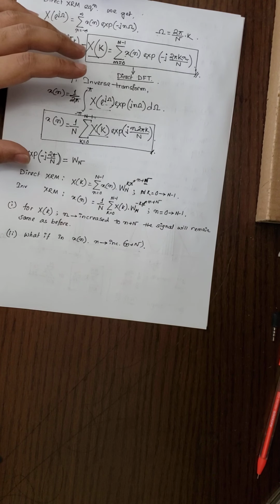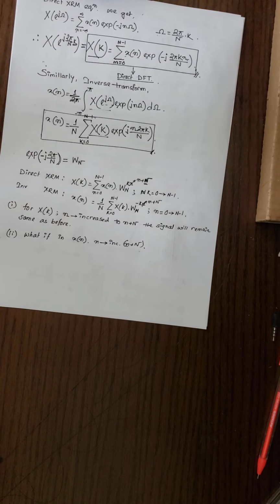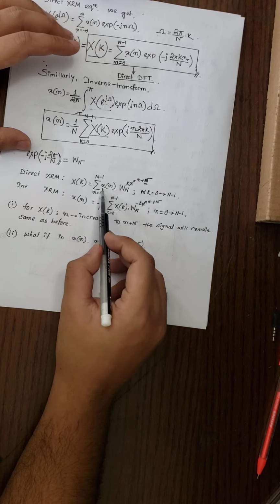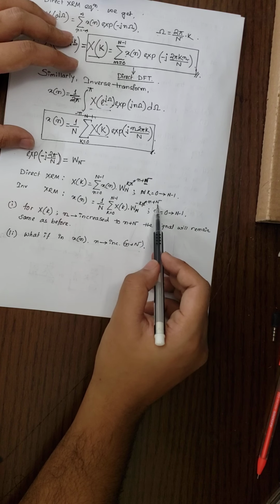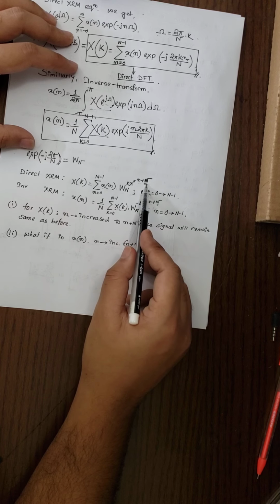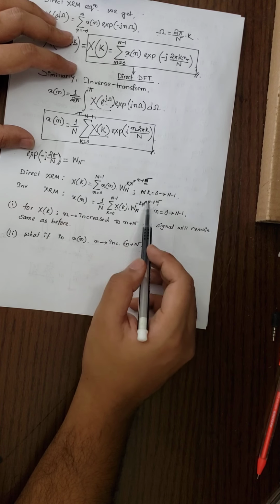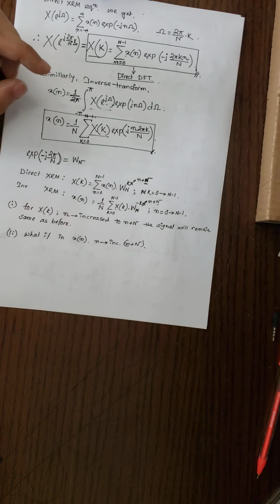Surprisingly, it will also remain the same. And why is that? Because as I have said earlier, this signal is discrete, so this must be periodic. And conversely, since this is discrete, this will also be periodic. So both the signals are periodic in nature. Now here lies the problem. And I hope some of you will be able to identify what problem I am talking about.